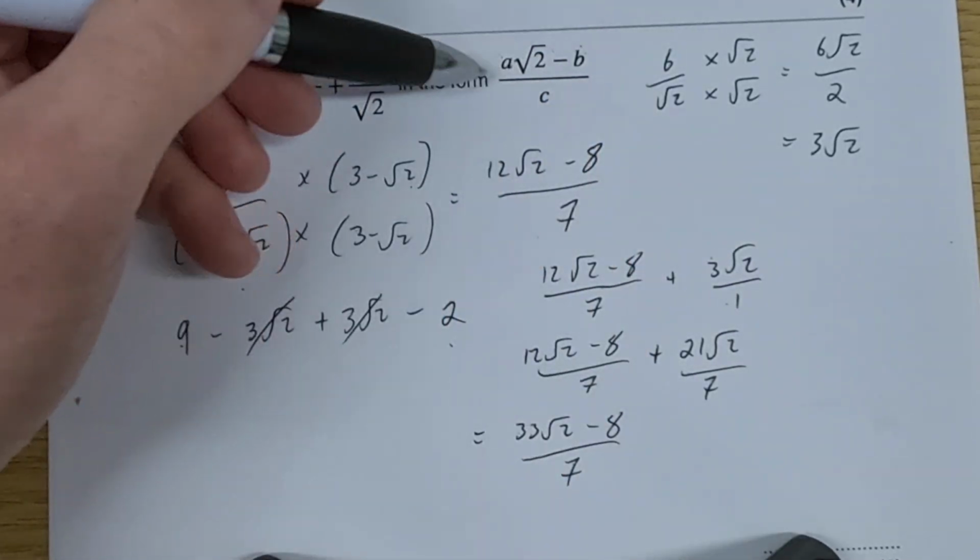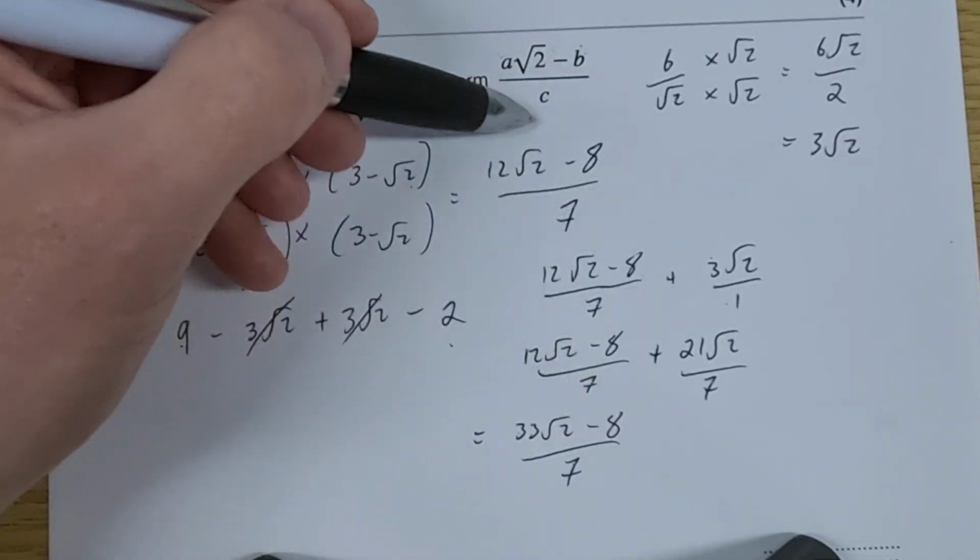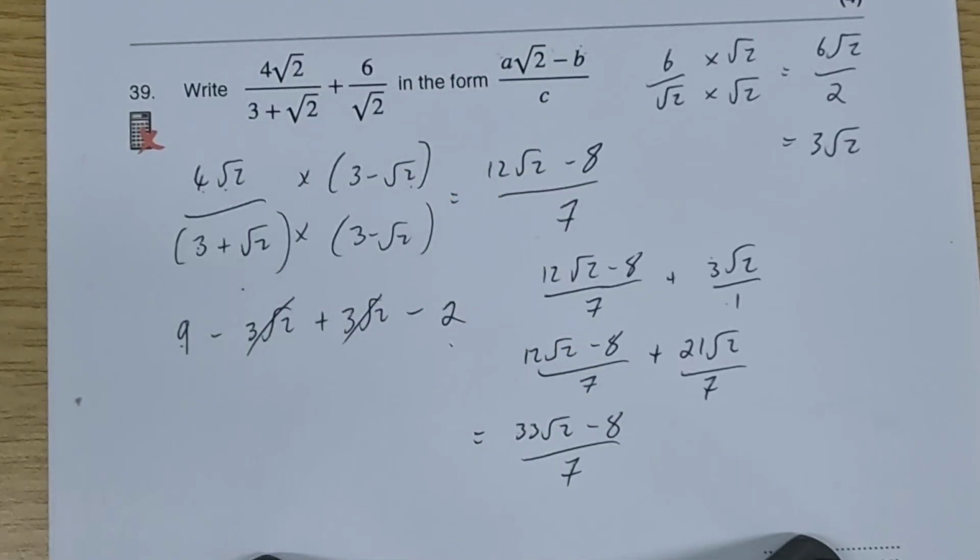So that's it. Actually, if we have a look here, our a is equal to 33. We've got our minus b, so we've got our minus 8 there, and then we've got our 7 on the denominator, and that's it. So we've written it in that form.